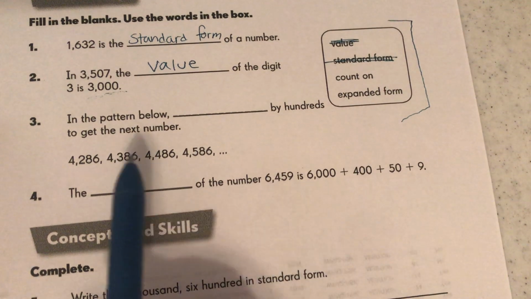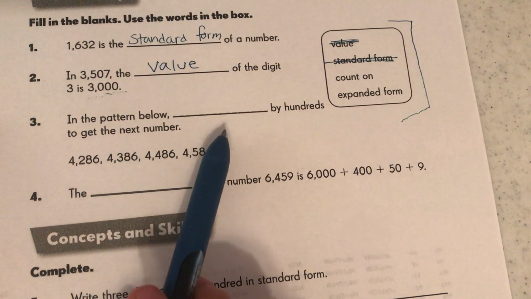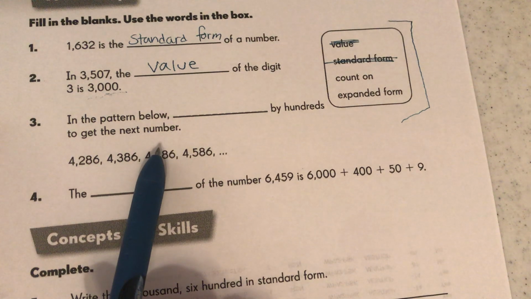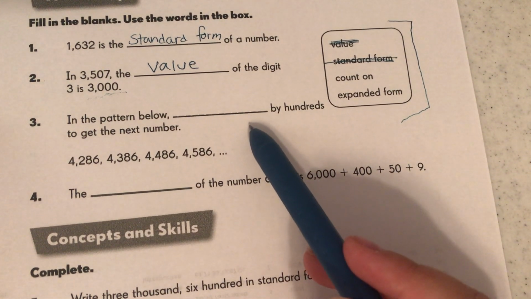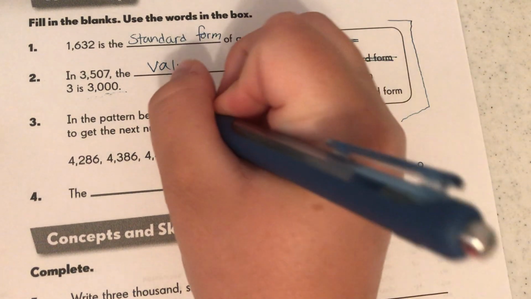Problem 3. In the pattern below, blank by hundreds to get to the next number. What word should go in the blank? Count on.